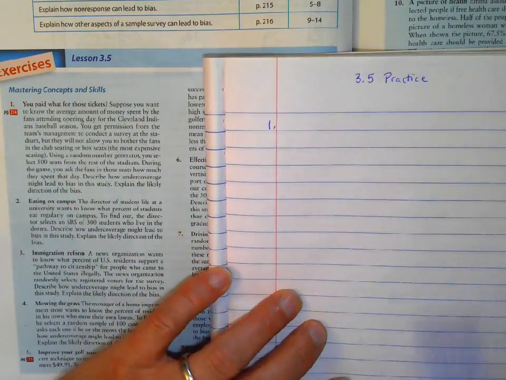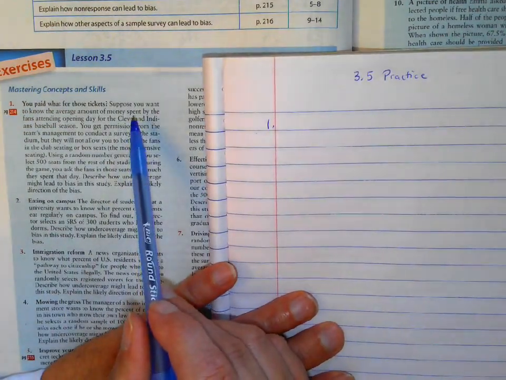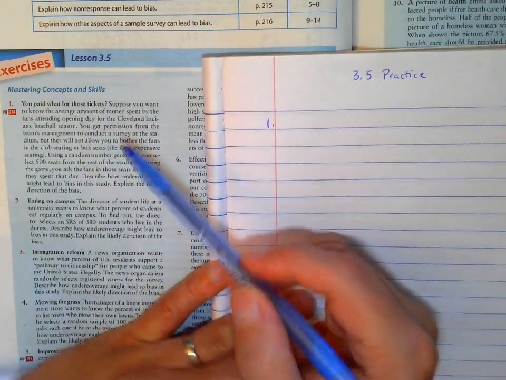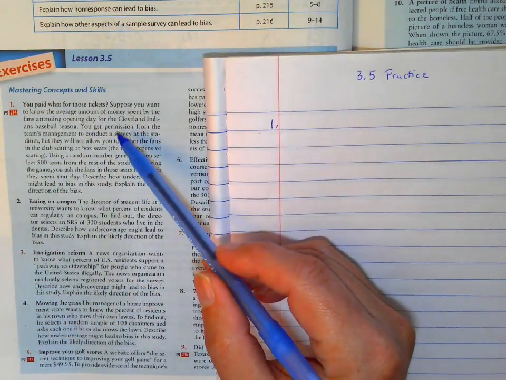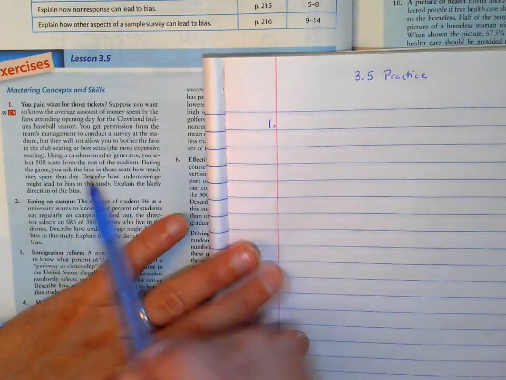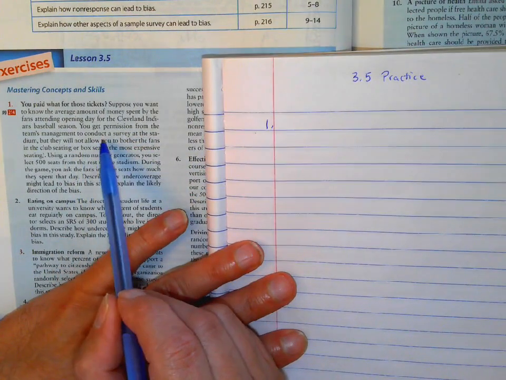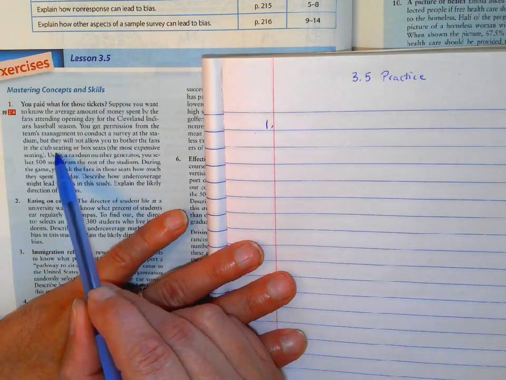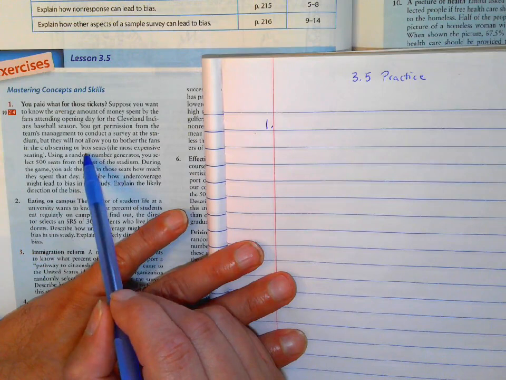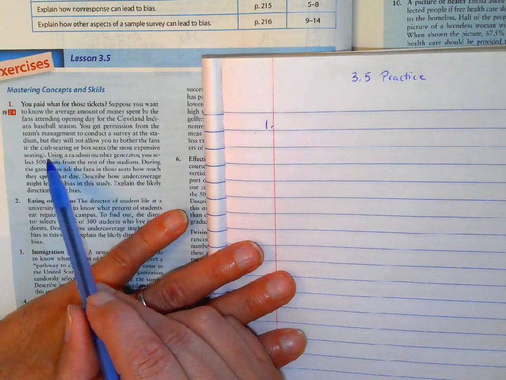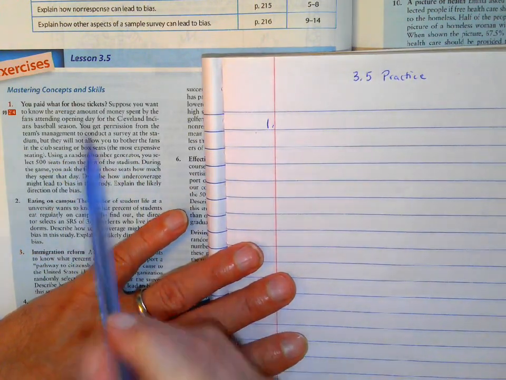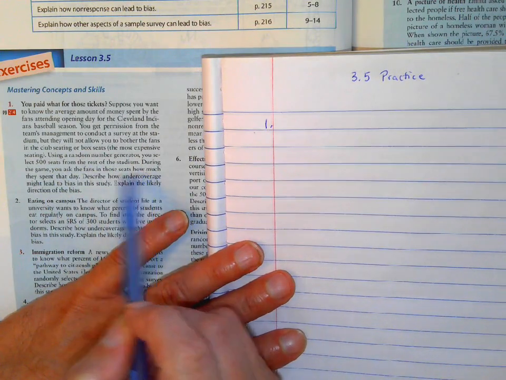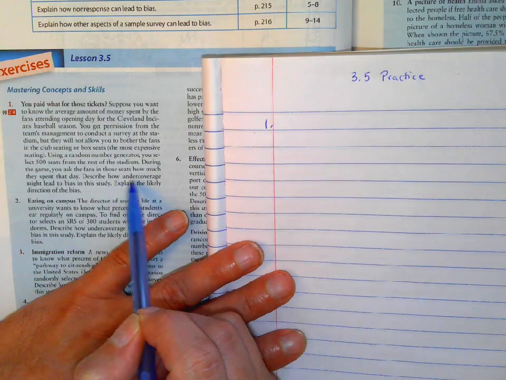3.5 practice. Okay, number 1, suppose you want to know the average amount of money spent for fans attending opening day for the Clinton Indians baseball season. You get permission from the team management to conduct a survey, but they're not going to let you bother the fans in the club seating or the box seats. Okay, the most expensive, because you don't want to bother the rich people. Okay, so using a random number generator, you select 500 seats of the rest of the stadium, and you ask, how does undercoverage lead to the bias?